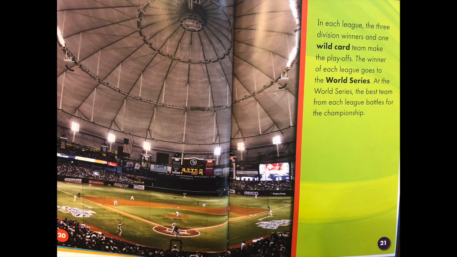In each league, the 3 division winners and 1 wild card team make the playoffs. The winner of each league goes to the World Series. At the World Series, the best team from each league battles for the championship.